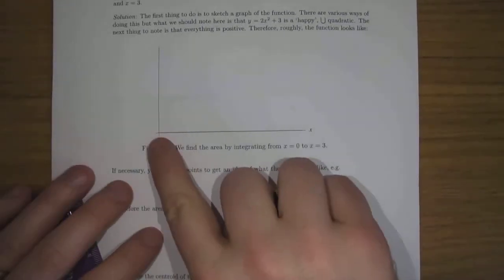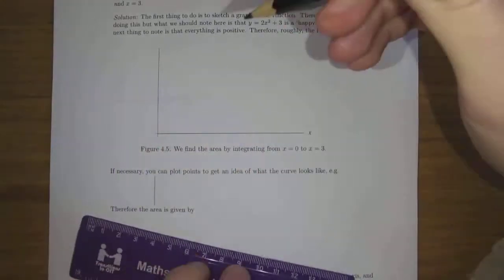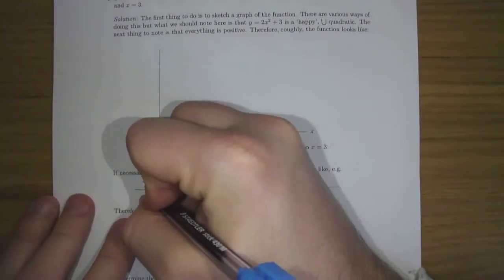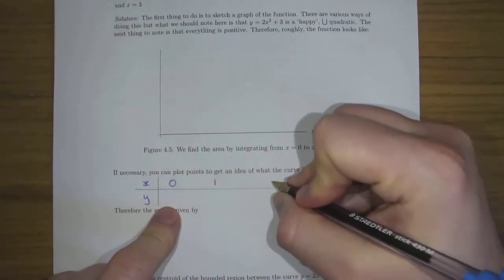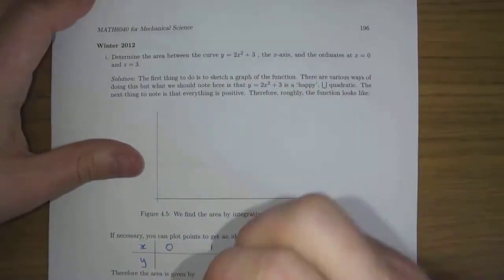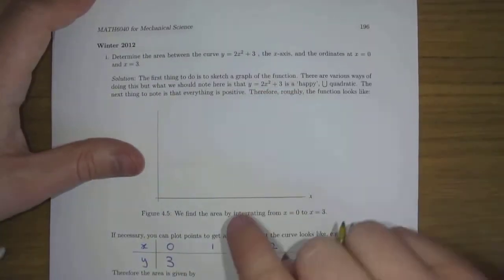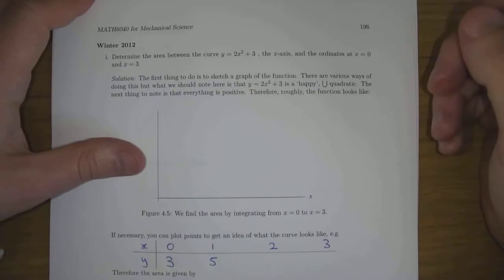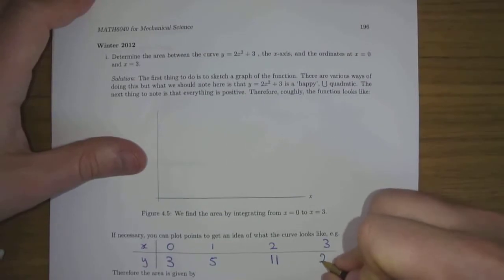So we're looking between x equal to 0 and x equal to 3, so we'll plot 4 points. So x, y. So x equal to 0, x equal to 1, x equal to 2, and x equal to 3. If I put 0 into the 2x squared plus 3, I get out 3. This is the relationship between the y coordinate and the x coordinate. If I put x equal to 1 into this, I get out 5. If I put x equal to 2 into this, what do I get? Do I get 11? And if I put x equal to 3 into this, I get 21.